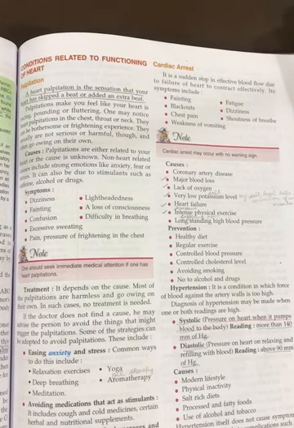And what are the symptoms? One feels dizziness, fainting. He may even faint, become unconscious, and have confusion, excessive sweating, pain, pressure, or frightening sensations in the chest, lightheadedness, loss of consciousness, and difficulty in breathing. These are the symptoms caused by palpitation.